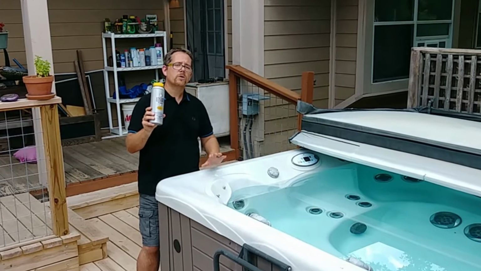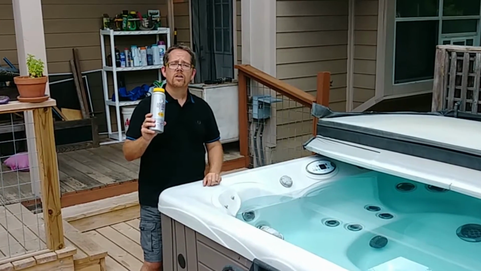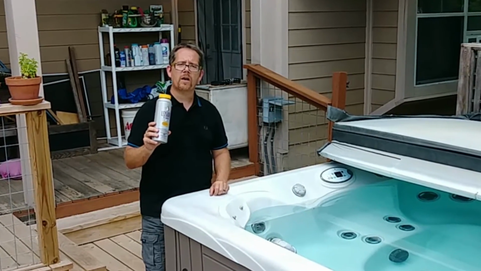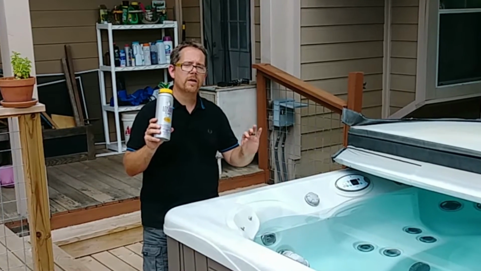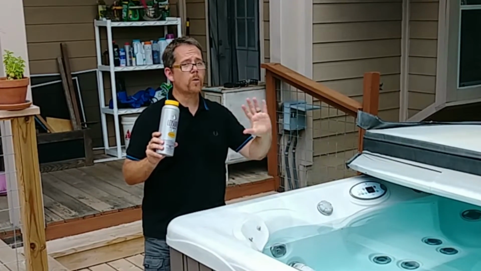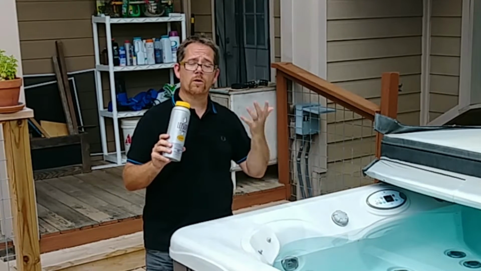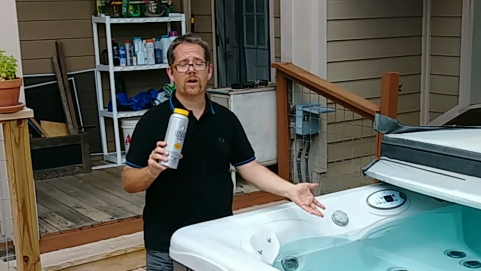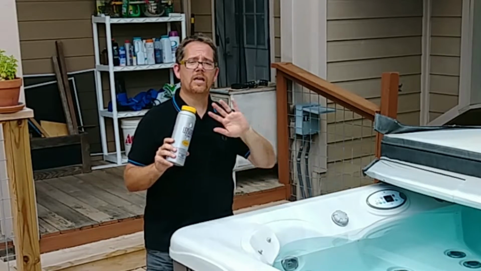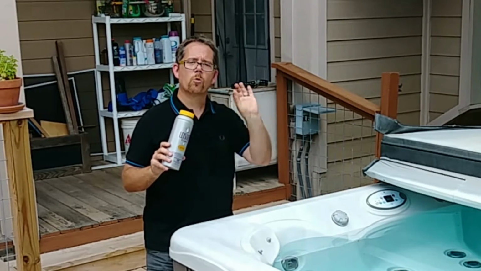How much you add though is going to depend on how far off your color is when you dip your test strip in. Obviously, if it's just off by a little bit, start small. You can always add more, but if you add too much, you basically just have to wait, or if you've way overdone it, you're going to have to drain some of the water off and dilute it. But either way, start small and work your way up.